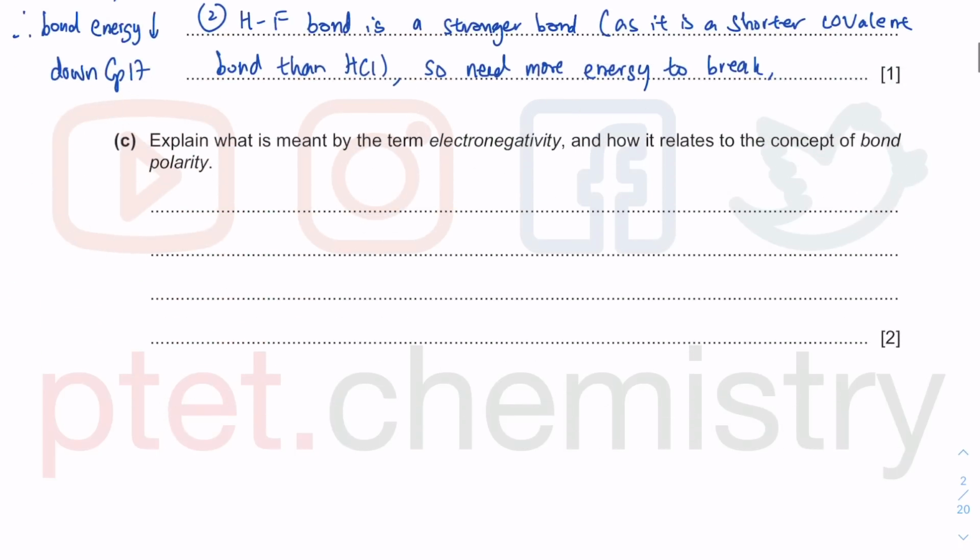Alright. As for the next question, we first are asked to define electronegativity straight from AS, and we need to relate that to the concept of bond polarity. They're not looking for molecular polarity, they're looking for bond polarity there, so be careful what the question wants.